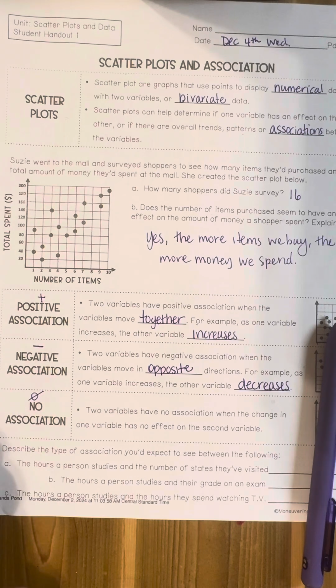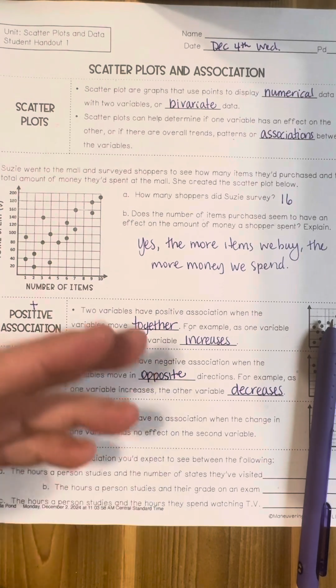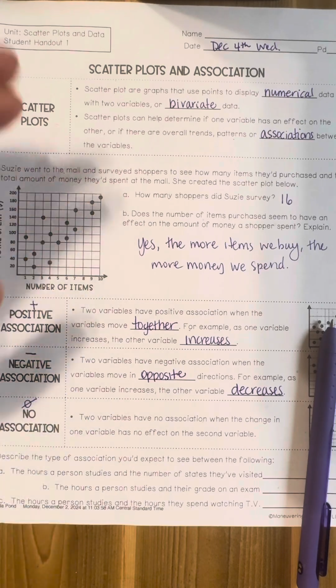Now think about this. Does my shoe size affect the grade I make on a test? No, right? So there's no association there. There's no relationship. Okay? And we're in the middle of winter and we're going into night. So as the hours increase, my temperature is going to drop. Middle of winter, right? So we're going to get colder. So that's going to be a negative association.